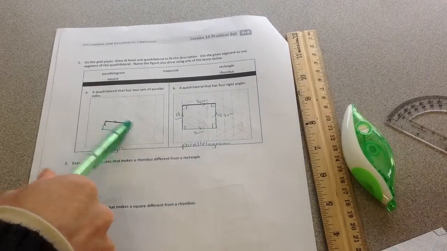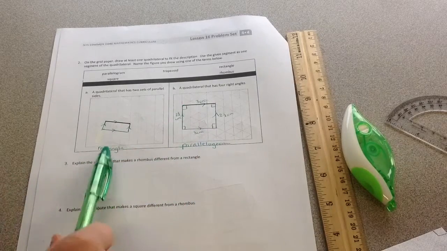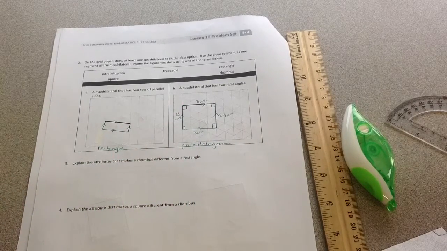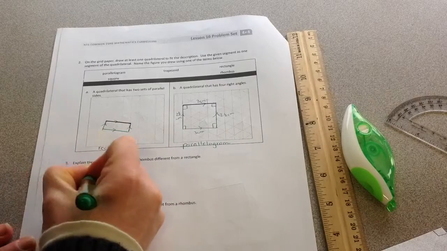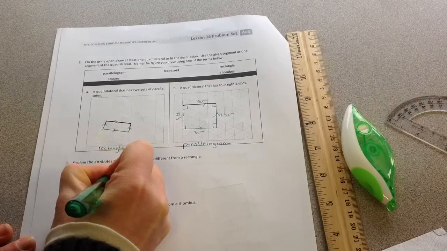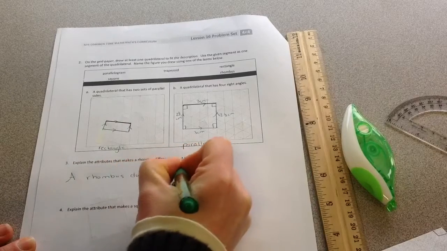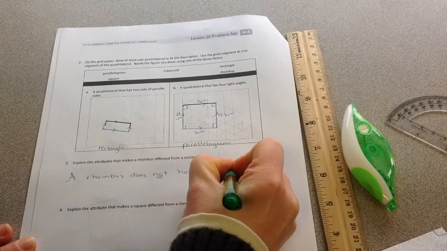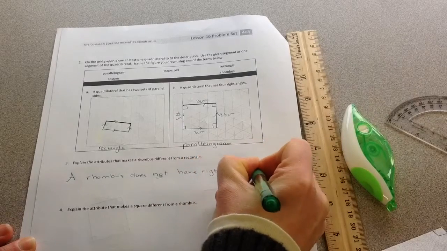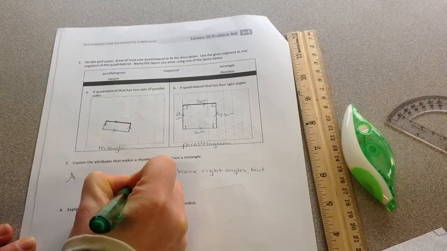All right, that's what it looks like. I have made 2 sets of parallel sides. Here I've made 4 right angles. I came up with a rectangle and a parallelogram. This asks us the difference between a rhombus and a rectangle. Remember to explain it in a sentence. A rhombus does not have right angles, but a rectangle does.